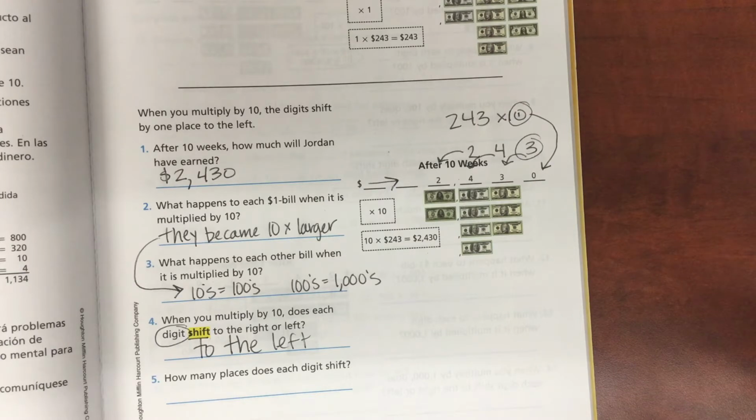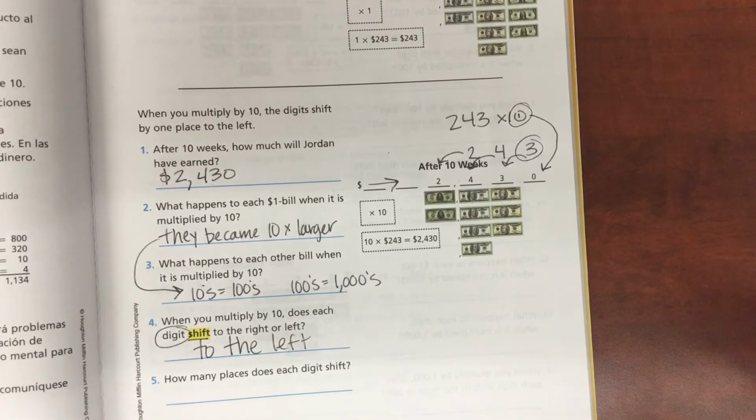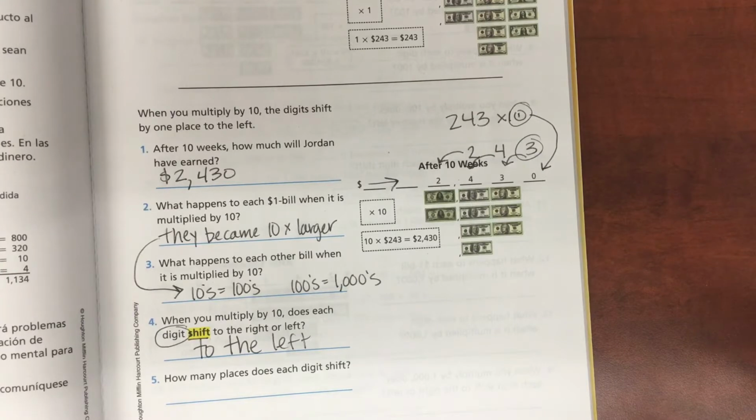But when we're multiplying by 10, we're multiplying by something greater than 1. Remember what we talked about with fractions? Multiplying by something greater than 1, so they're going to get larger. How many places do they shift when we multiply by 10? Show me on your fingers. How many places do they shift?